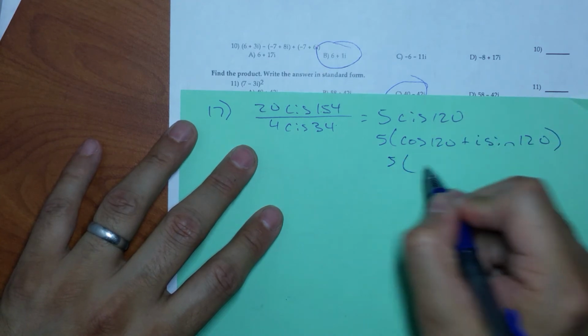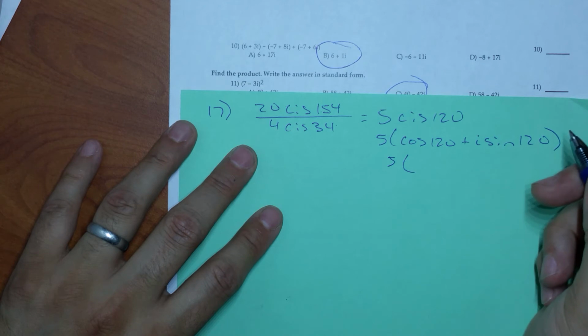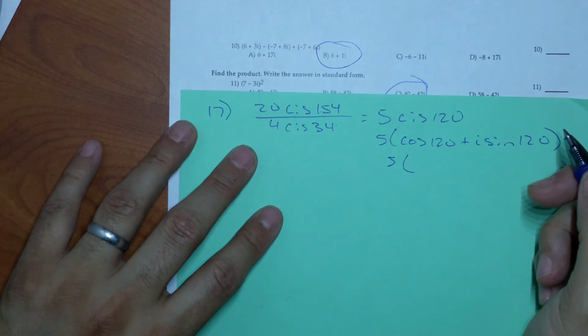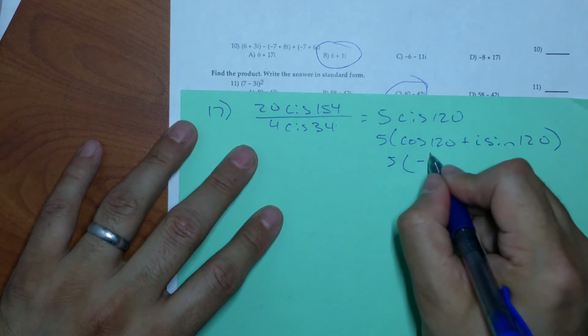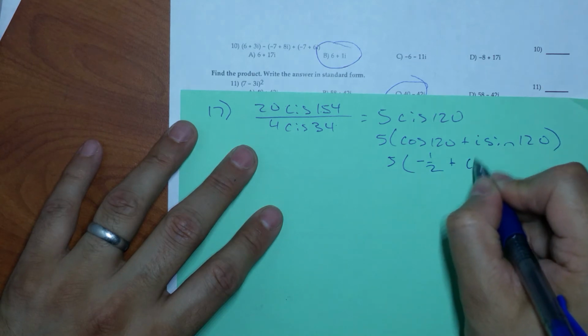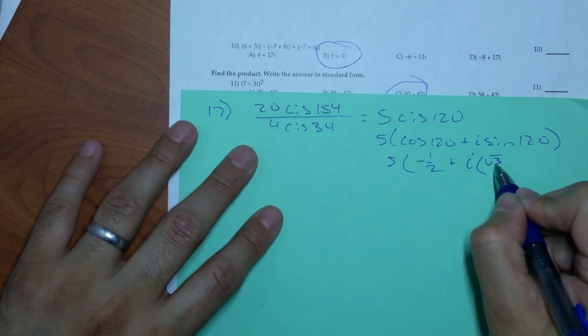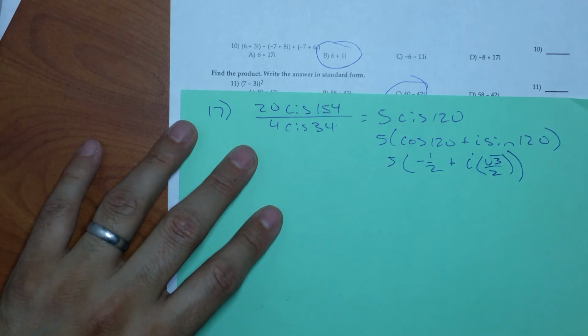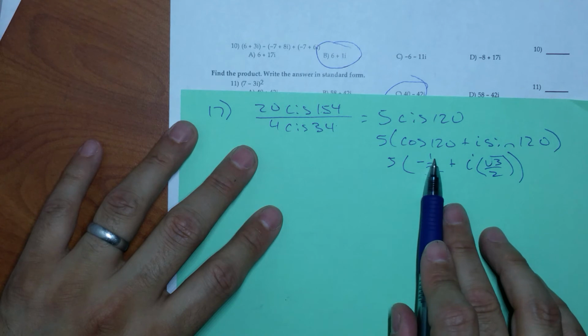So now I get these numbers from my unit circle. So it's going to be 5 times, now cosine at 120 is negative 1/2, plus i. Now what is sine at 120? Rad 3 over 2. Okay. All right, so now as I distribute, remember you only distribute to the top.